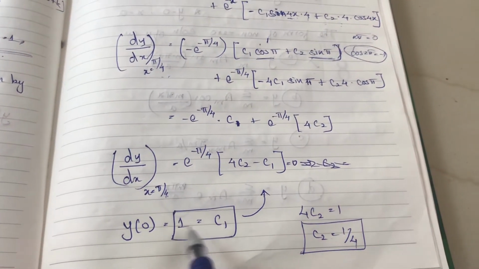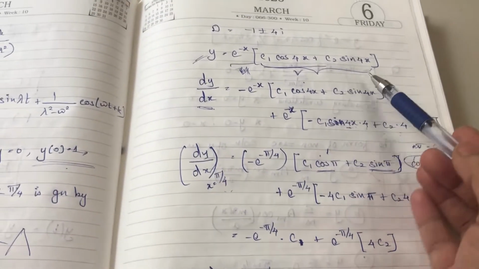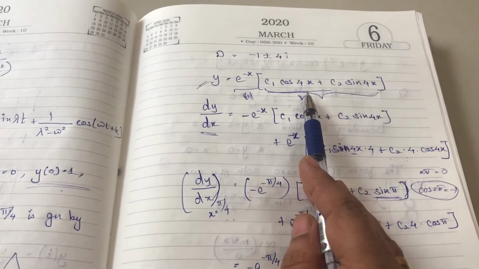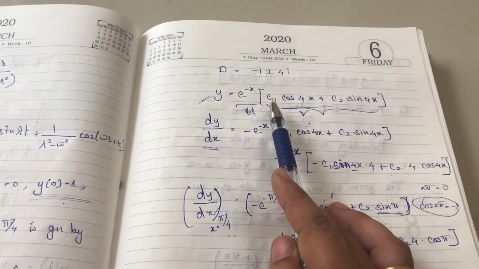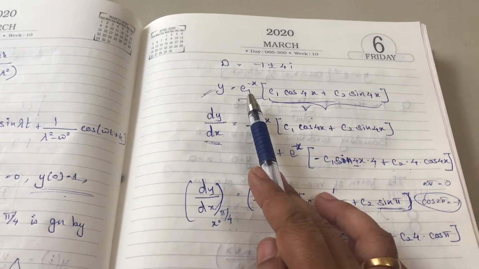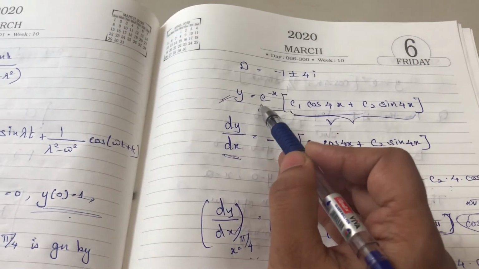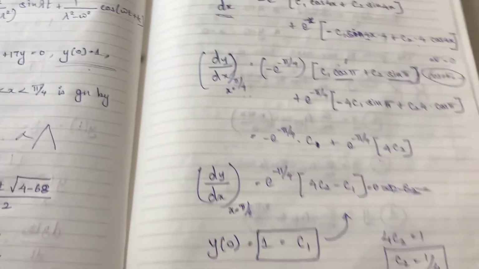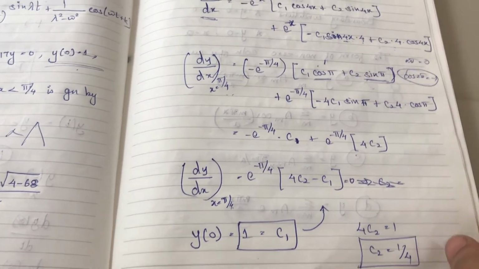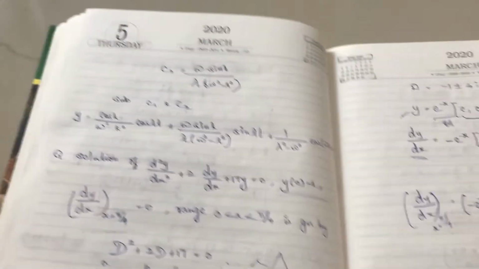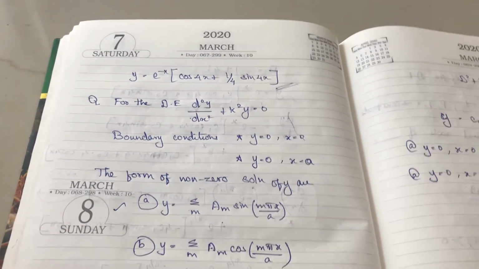Y of 0 which is equal to 1 means what? I need to put x which is equal to 0 in the y term. This is the y term. If I put x as 0, cos 0 is 1. This term will become 0. So C1 into 1 which is equal to what? C1, I will get, this is also 0. So e power 0 is 1. So C1 will be equal to 1. So just substitute here and you will get the C2 value. Substitute those C1 and C2 values in the y equation and you will get the solution.